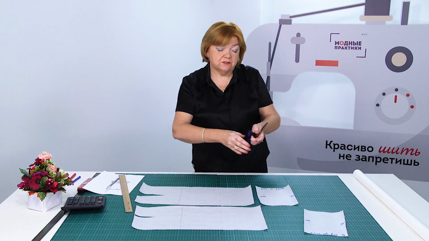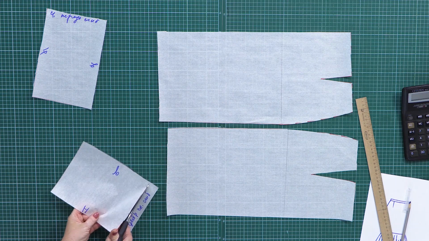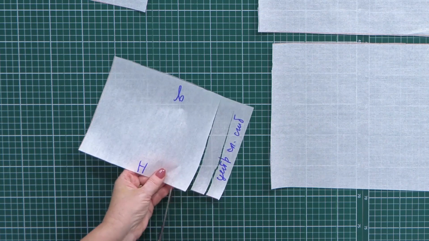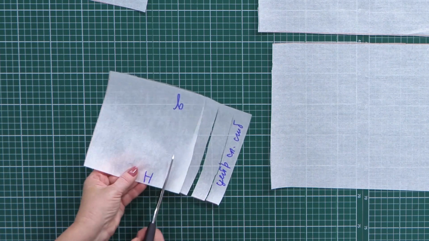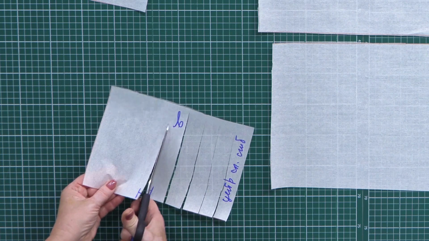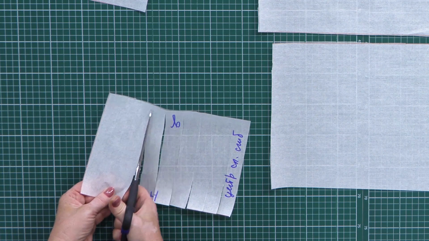I need to cut it several times. The flare should be even. You shouldn't open one part by 10 centimeters and another one by 2 centimeters. It is very important for the flare to be even.